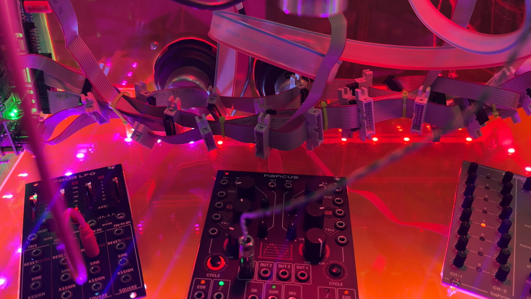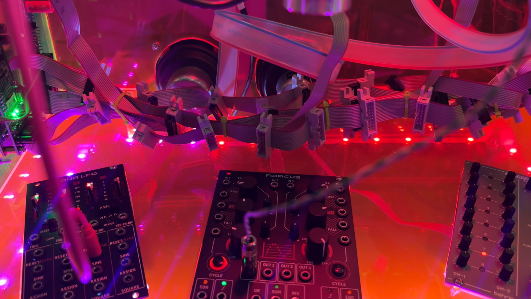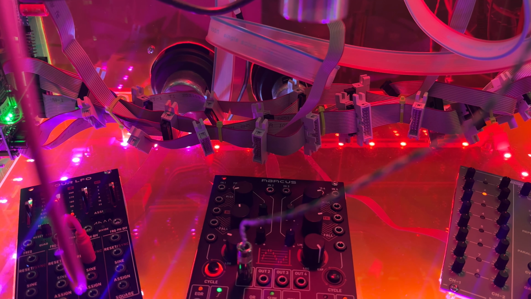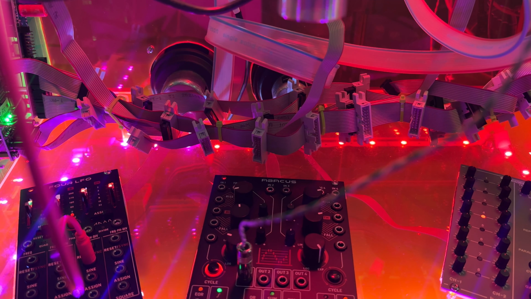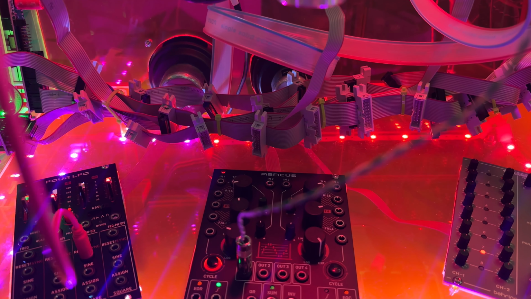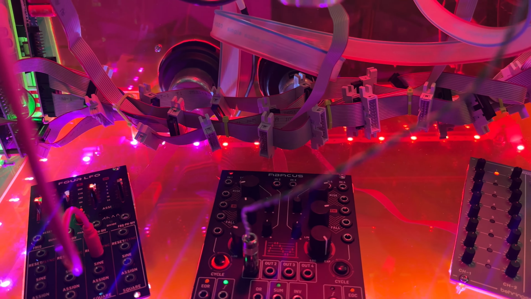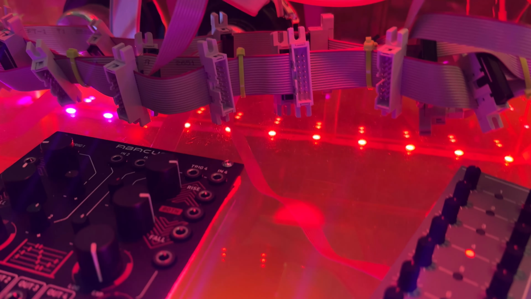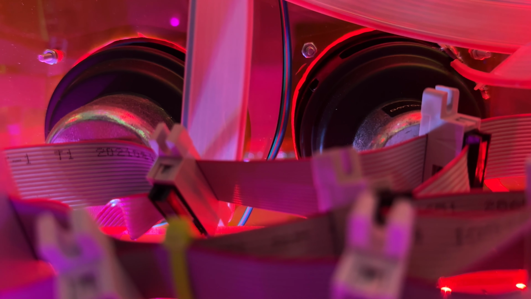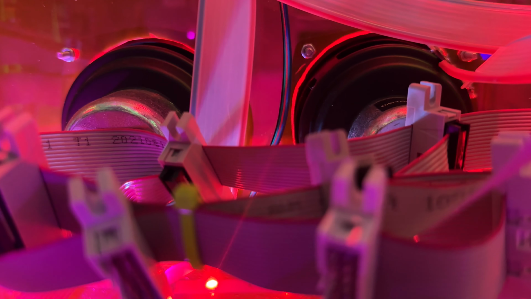I'll let it blend in a little more. I'm actually going to turn it off and bring it up. Right there. And I point it down here when I'm doing this just because the speakers are right there. And that's what's playing. You're literally hearing the speakers that I have built in.